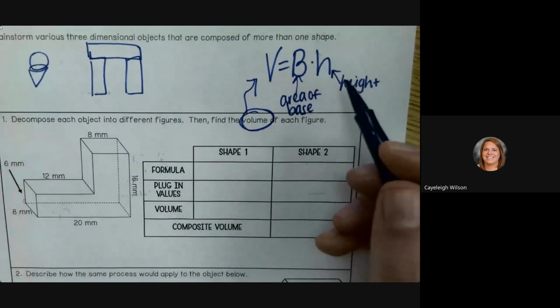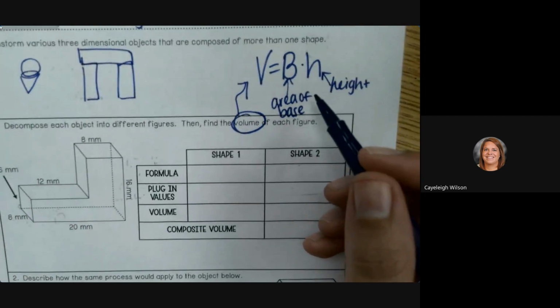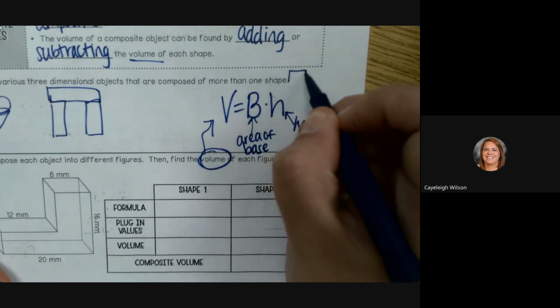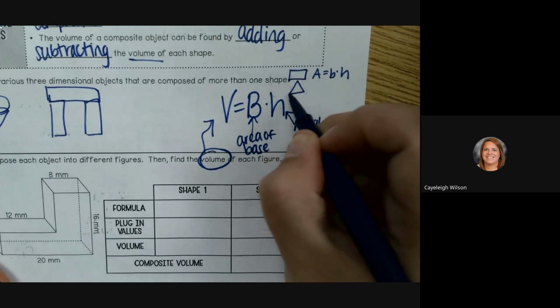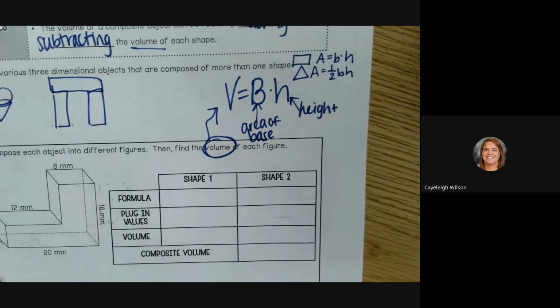And then remember, we did 2 types of prisms. We had rectangular prisms where the base was a rectangle. We had triangular prisms where the base was a triangle. So remember, if it's a rectangle, then I would do area is base times height. If it's a triangle, I did area is 1/2 base times height.